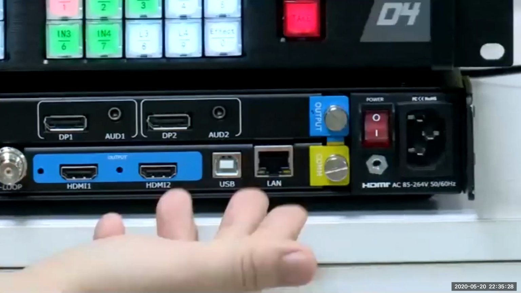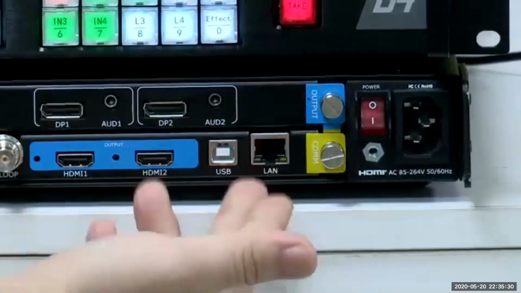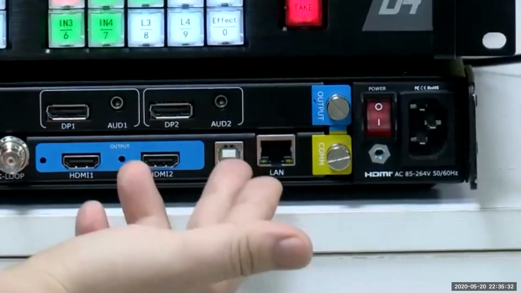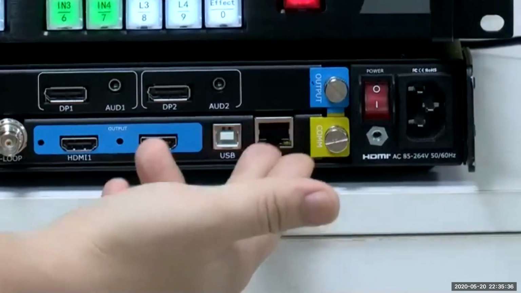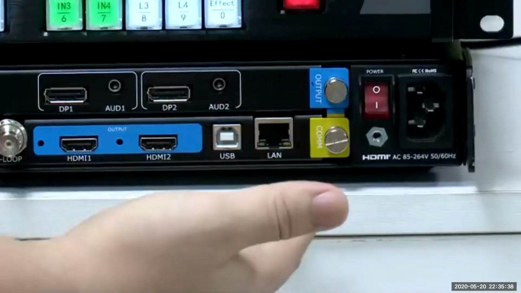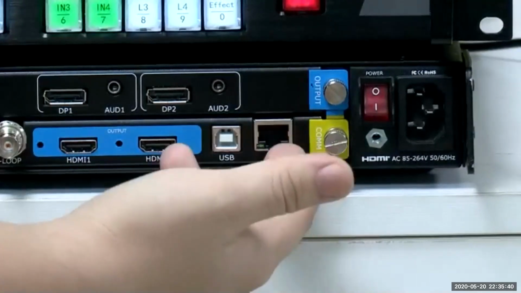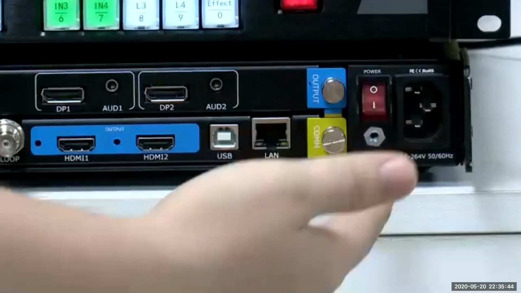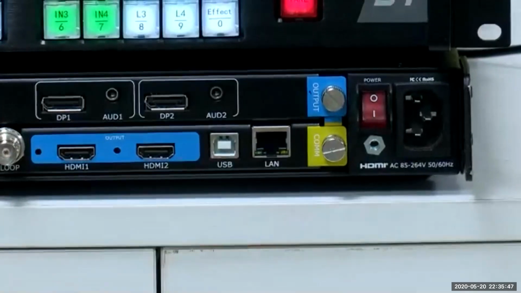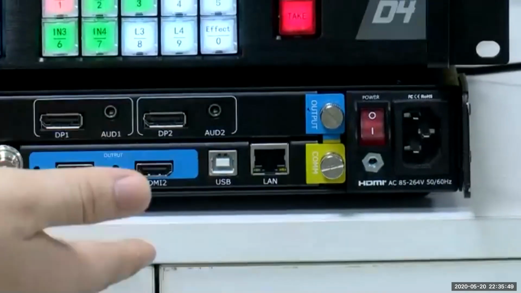It can support USB-C port connection, and support LAN or wireless connection. And here is the switch, this is the power port, and this is the full interface.